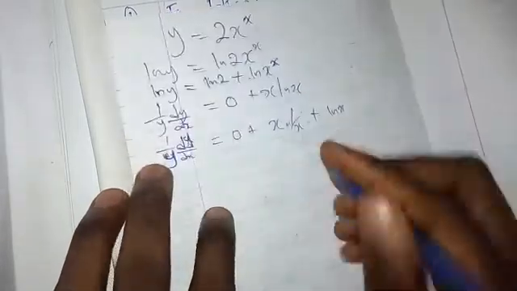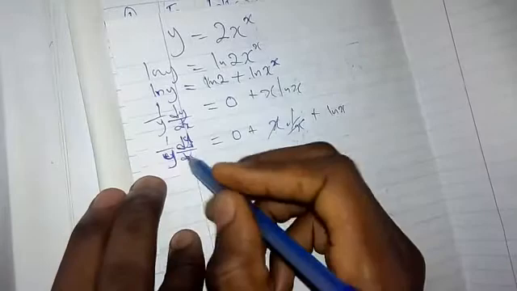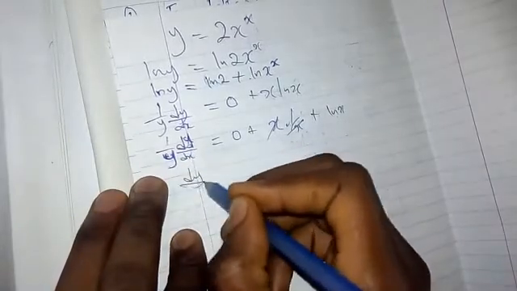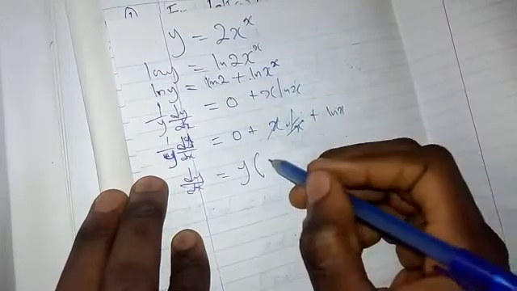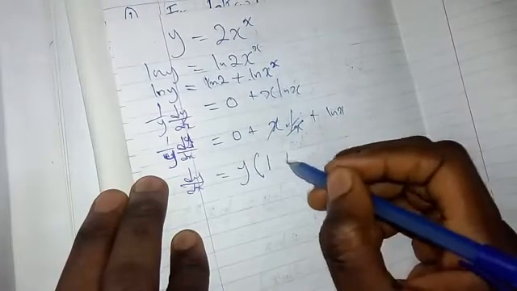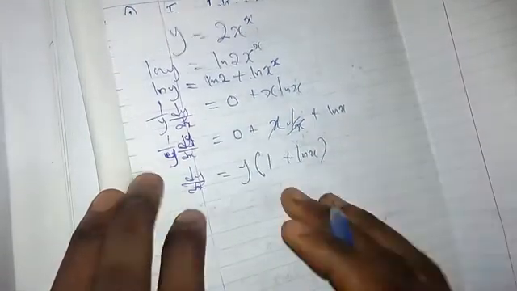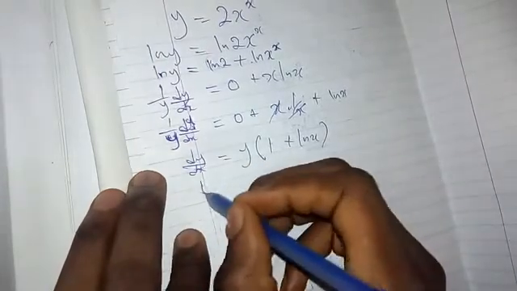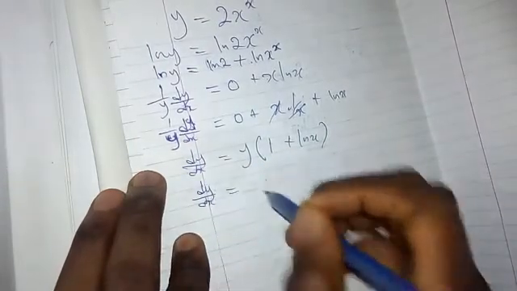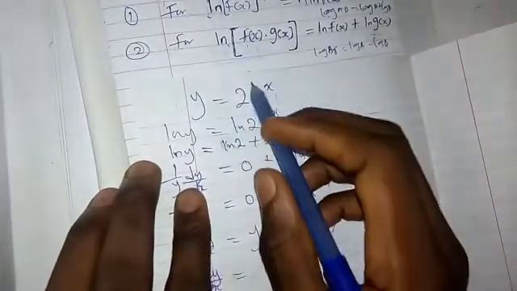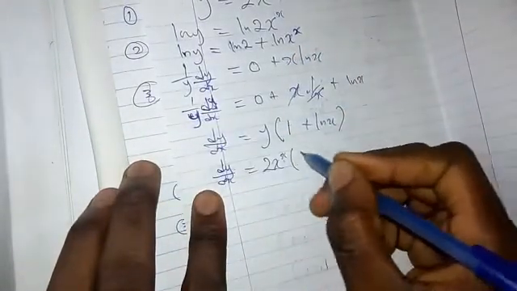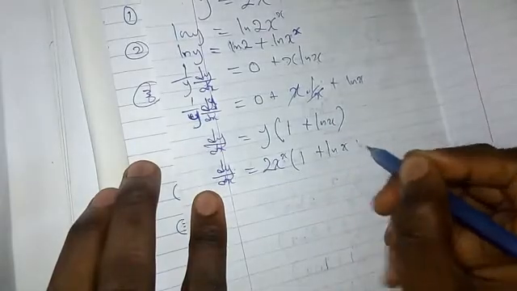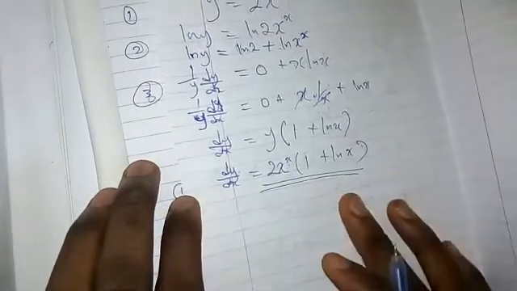So this will cancel this, so we multiply through by y. We have dy/dx equal to y times the bracket, this is 0 already, so this will be 1 then plus ln x. So you substitute back for your y, using your initial y, 2x raised to the power of x. That means dy/dx is 2x raised to the power of x, bracket of 1 plus ln x, and that's your final answer for that.